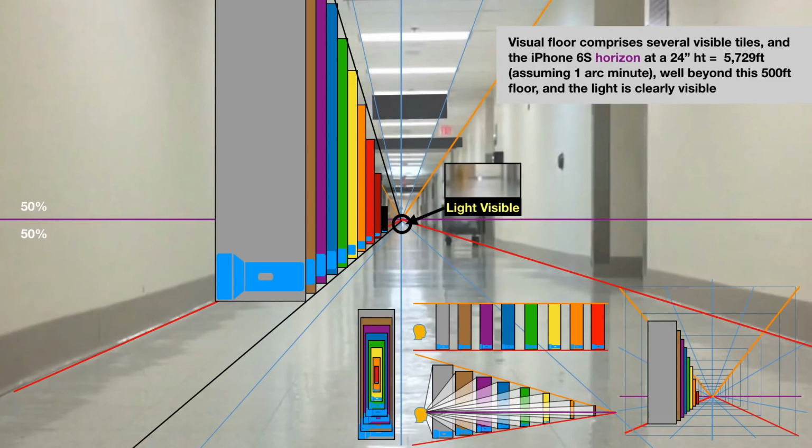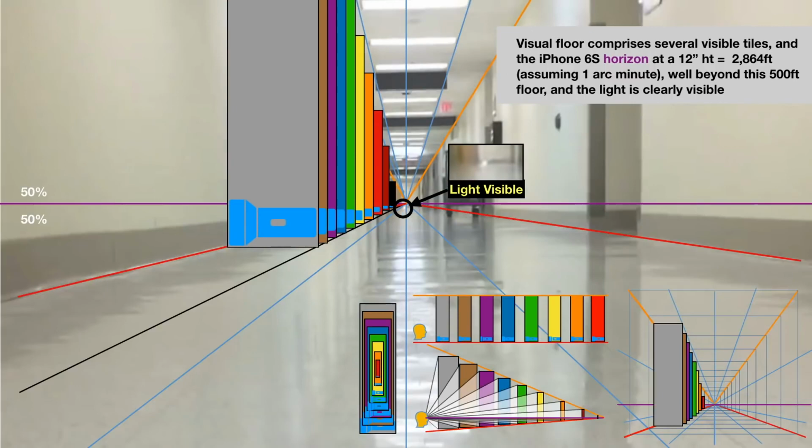So again, just to kind of analyze this and put our building example back on to this photograph where the light was, the visual floor comprises several visible tiles, and the iPhone 6s horizon at 24 inches is roughly 1 mile, assuming 1 arc minute, and it's well beyond this 500-foot floor or 450-foot floor, and the light is going to be clearly visible because it's within a much more expanded field of view. Now I'm going to lower my eye height down to just 1 foot, and I'm getting to about half mile away. Okay, but it's still well beyond this 500-foot floor, and the light's going to be visible.